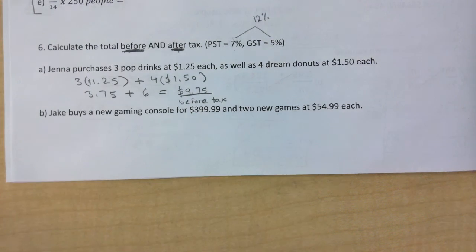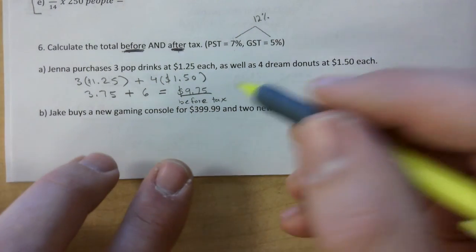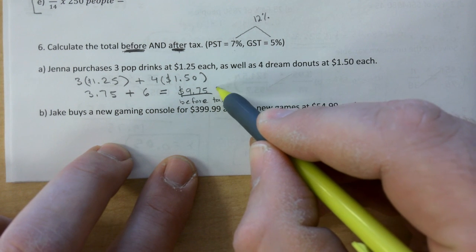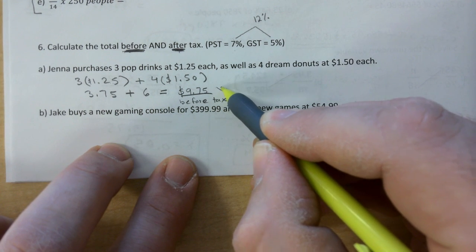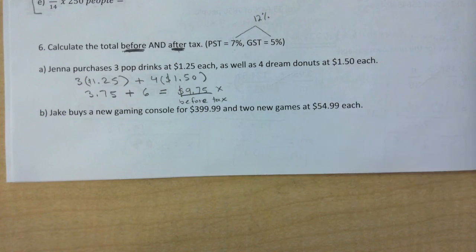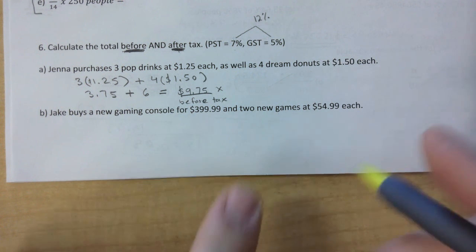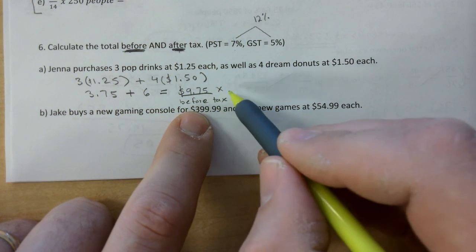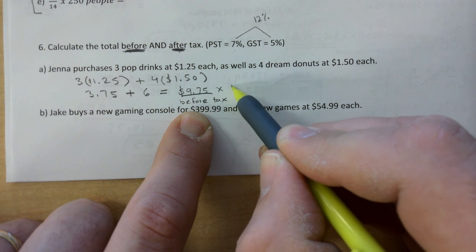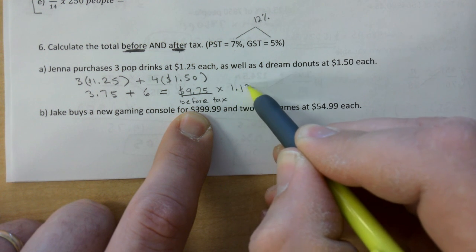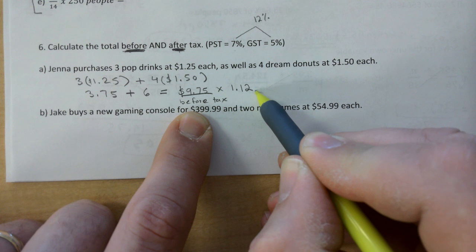This is the trick to adding taxes. I'll show you the trick, okay? Instead of multiplying it by... Okay, thanks for letting me know. That's why I record my lessons. So 9.75 times, watch this, 1.12, not 0.12.